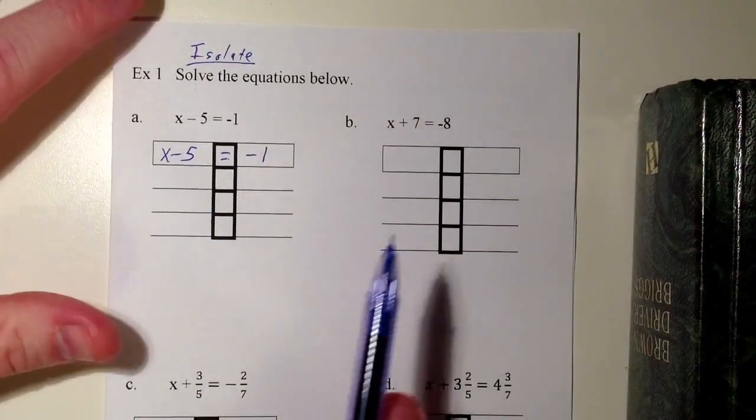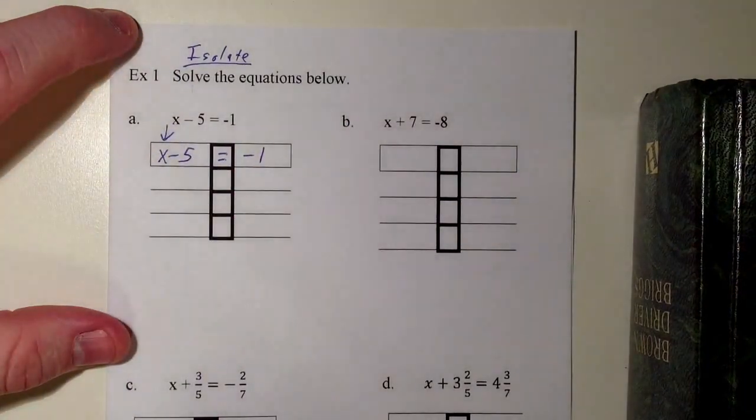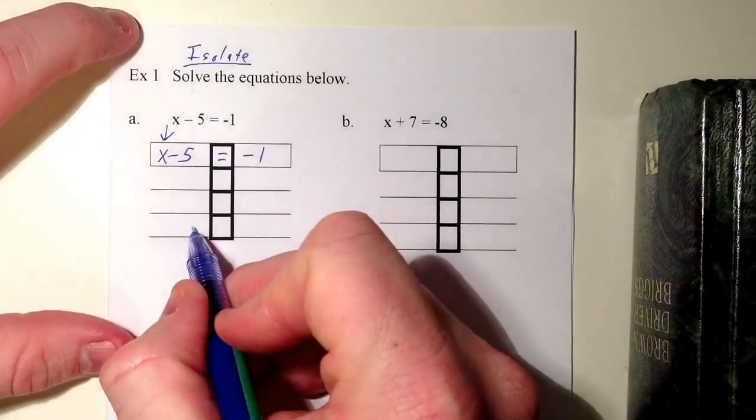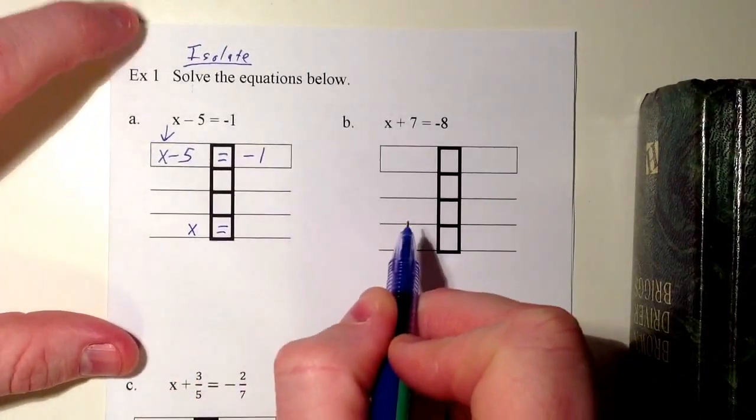All right? So what I want to do is get x by itself. My goal down here at the end is to know what x equals. All right? And that's what I want to figure out.